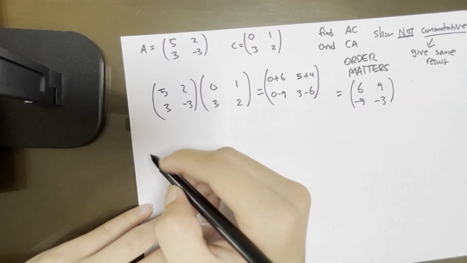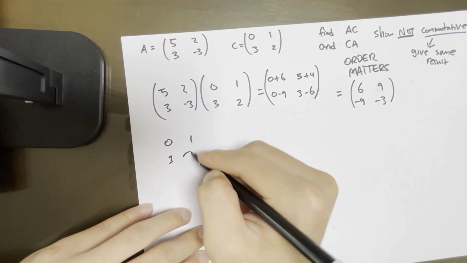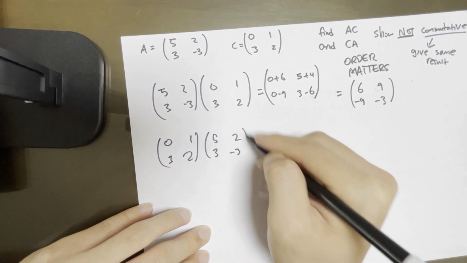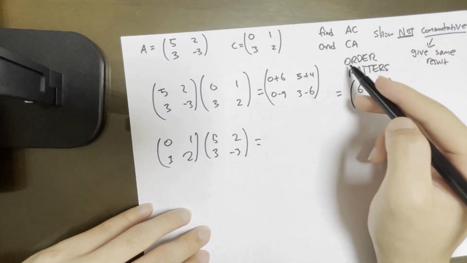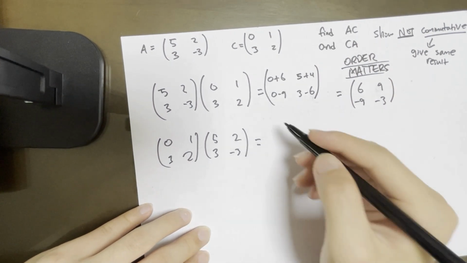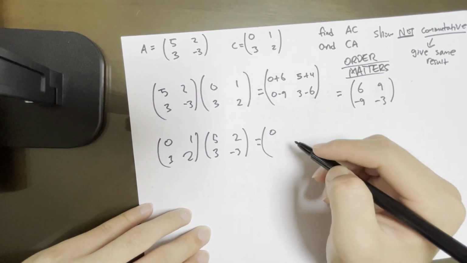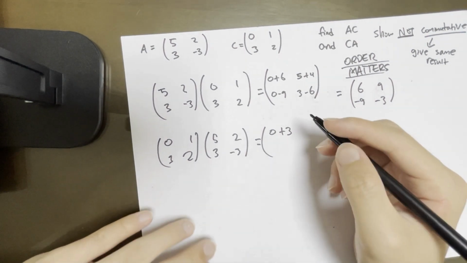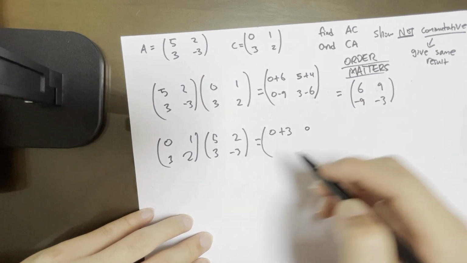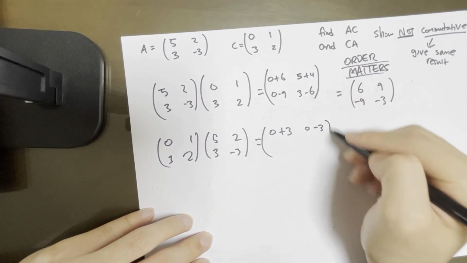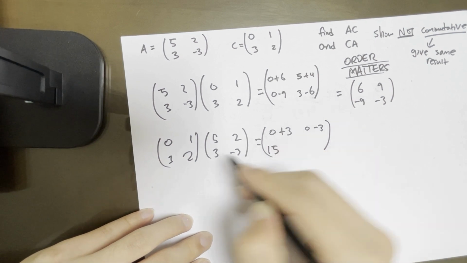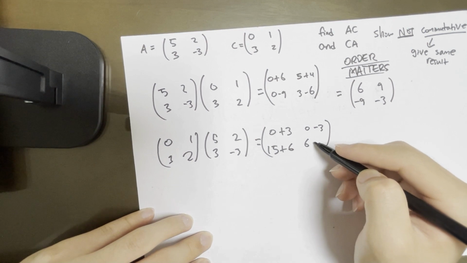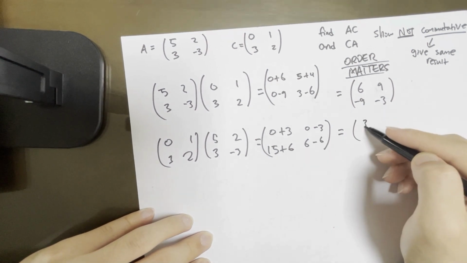All right, now we do CA, different order, but same matrix. Will this give us the same answer? 0, 1, 3, 2, multiplied by 5, 2, 3, minus 3. If it gives us a different answer, it proves our point that the order matters for matrices. So let's find out. 0 by 5 gives us 0. 1 by 3 gives us 3. So already we can see that the answer is different. 0 by 2 gives us 0. 1 by minus 3 gives us minus 3. 3 by 5 gives us 15. 2 by 3 gives us 6. 3 by 2 is 6. 2 by minus 3 is minus 6. Simplify. 3, minus 3, 21, 0.